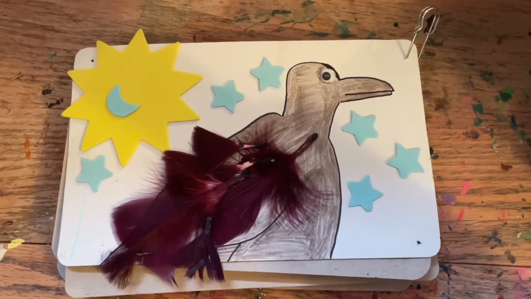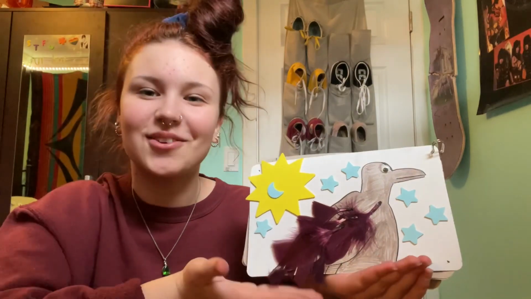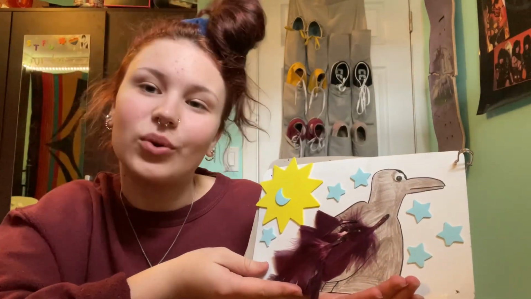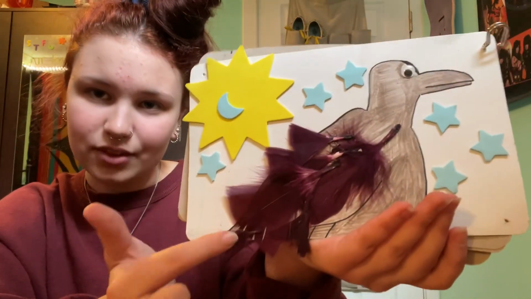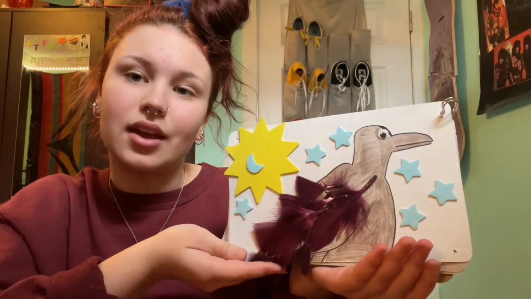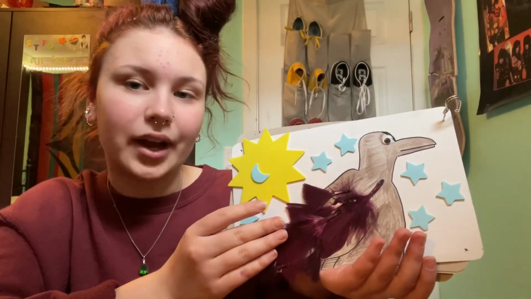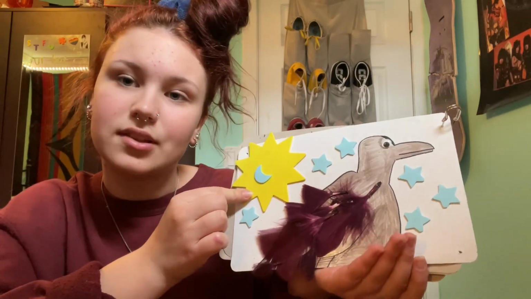This is my last visual. This is the last key part of the story. This is the raven after he's released the sun, moon, and stars into the sky, and I really emphasized the feathers here because at the end of the book it explains that the raven now is all black because he flew too close to the sun, bringing it back up into the sky.